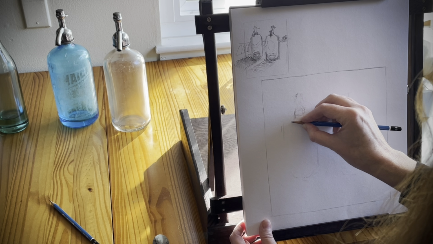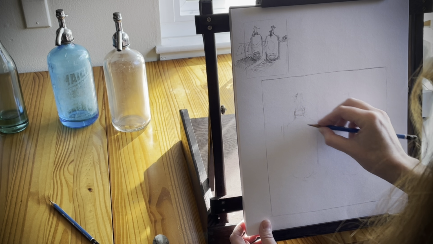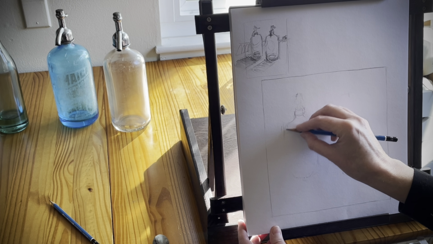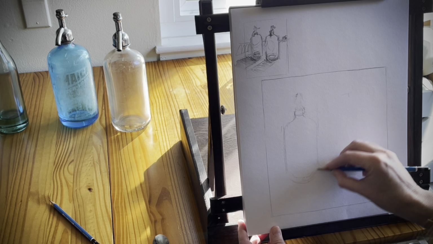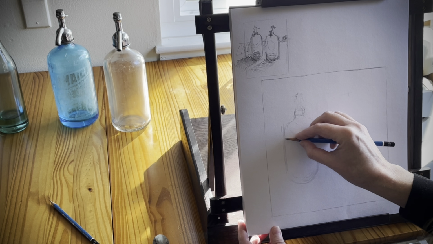Working in natural light, I am limited to the time of day that I am working on the subject and when the light changes. So I am working on this drawing between about 11:15 a.m. and 11:45 a.m. That's about the time where the cast shadows look really nice and the definition on the bottles is kind of where I'd like them to be.